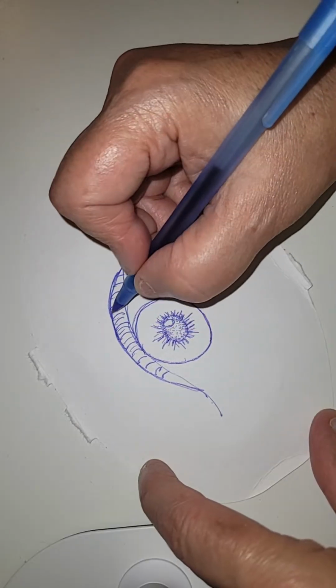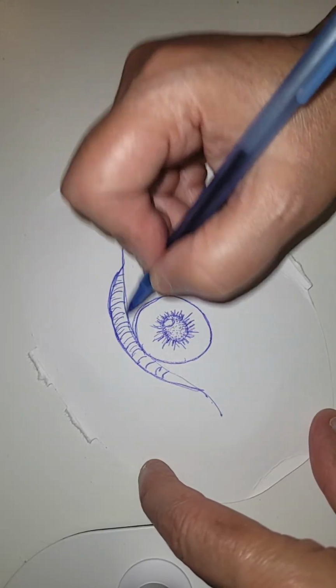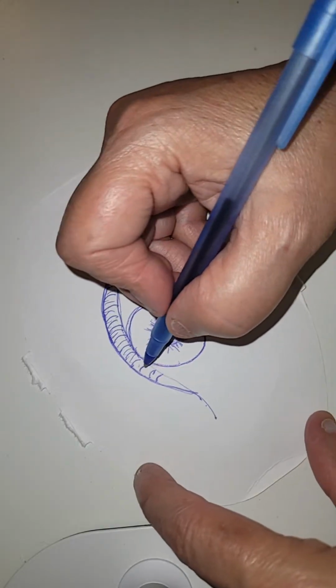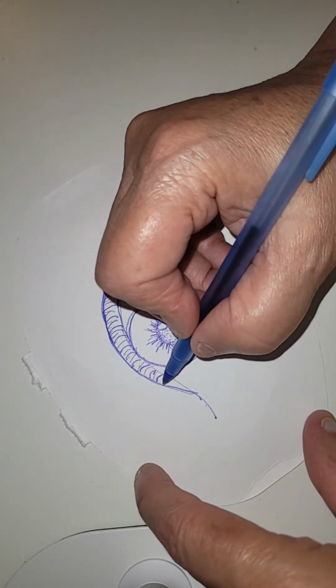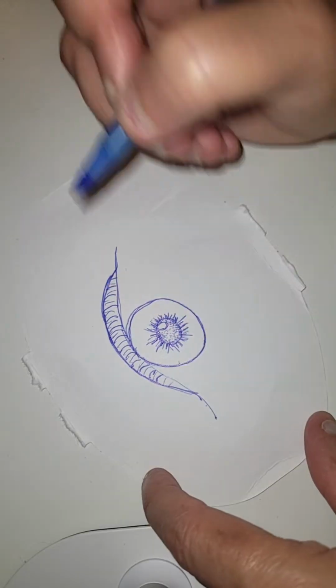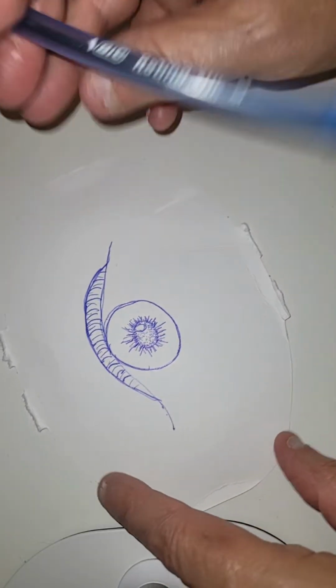So some of it in between here is a little bit lighter. All the lines don't have to touch. They don't have to be perfect. They don't have to be perfect at all. So that's part of the abstract nature of the drawing.